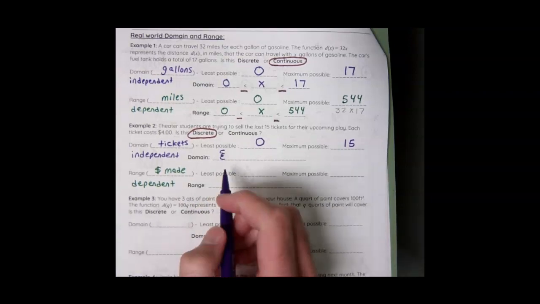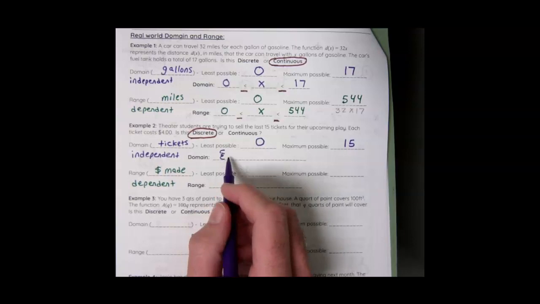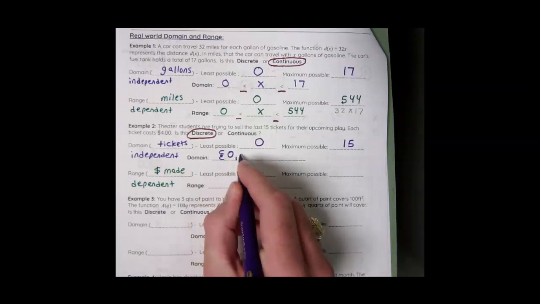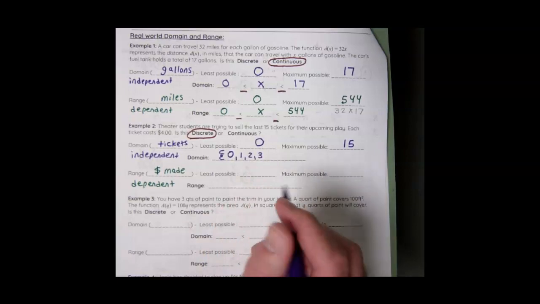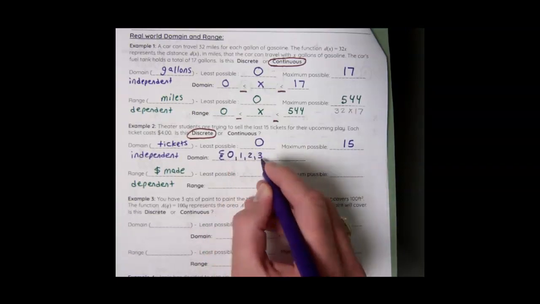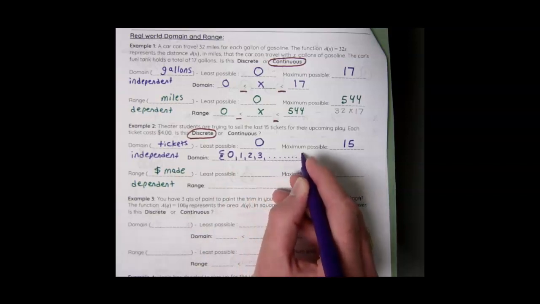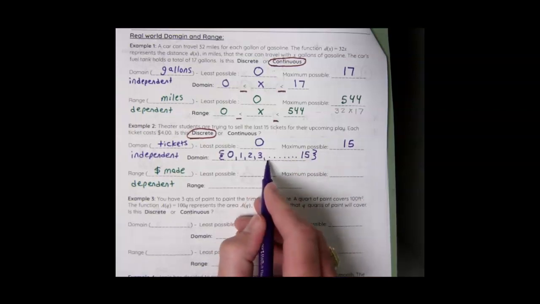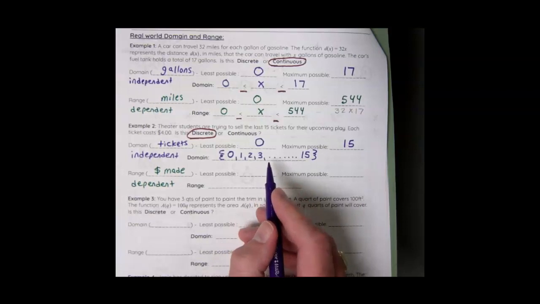And then remember our rule, we have to put them in numerical order, and we have to put commas, and we have no repeats. So our first value, we could do 0 tickets. We could have 1 ticket, 2 tickets, 3 tickets, all the way up to 15. So as long as you write like 4 of them, you can just put a bunch of dots, 15, because all those dots symbolize 4 through 14. Don't have to write all those out.